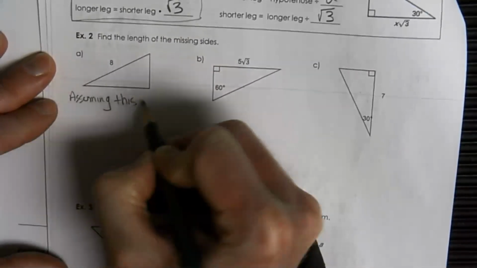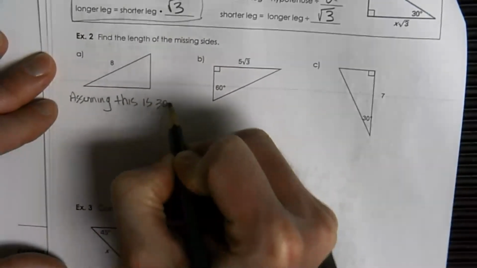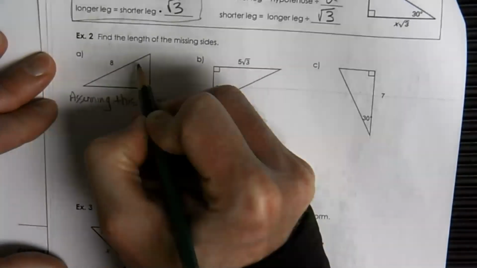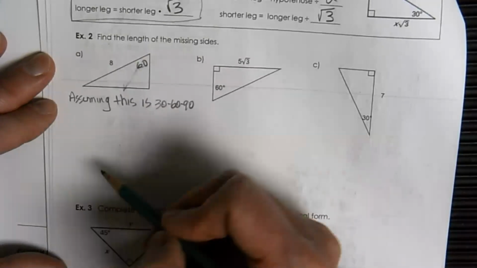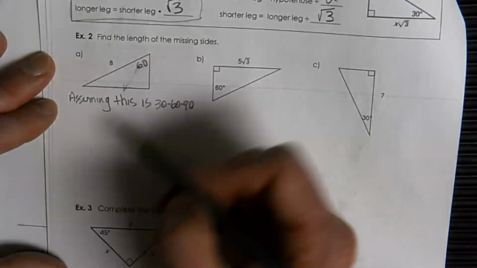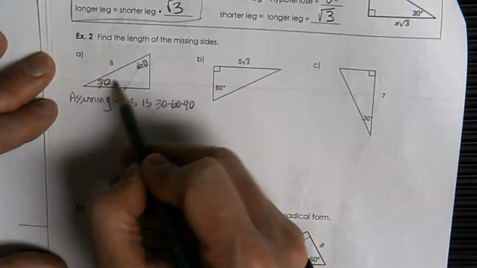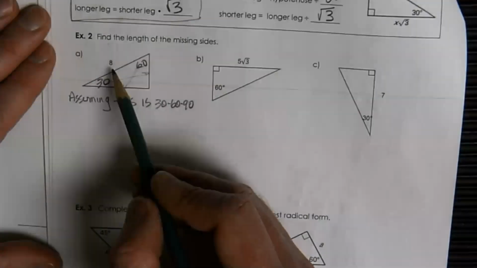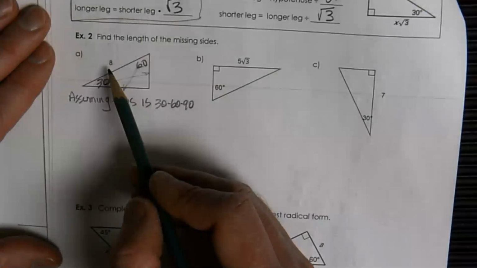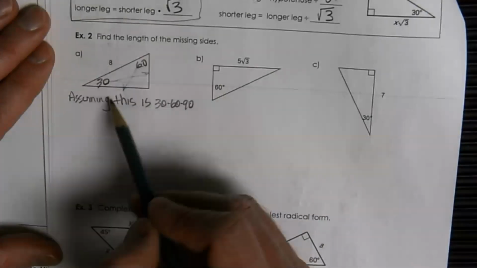Assuming this is 30, 60, 90, that would be the 60 because it's across from the longer leg. And this is 30, it's across from the shorter leg. We're, of course, starting out with the hardest one. This is the hypotenuse. I guess it's not the hardest one. How are we going to find it?